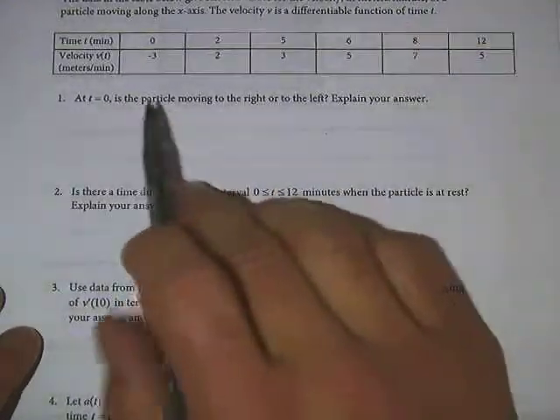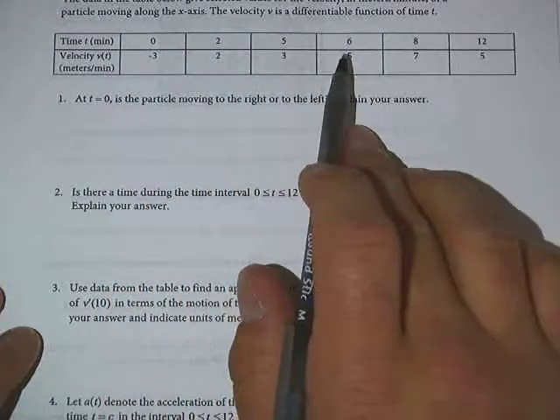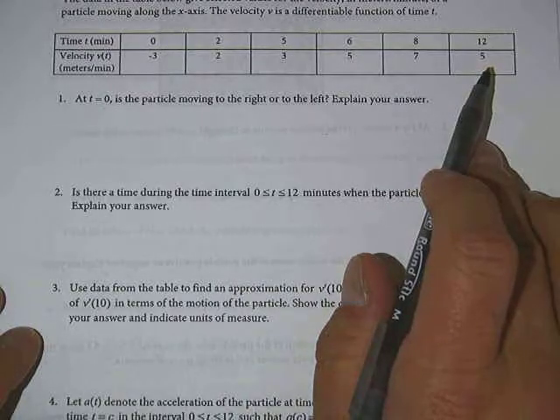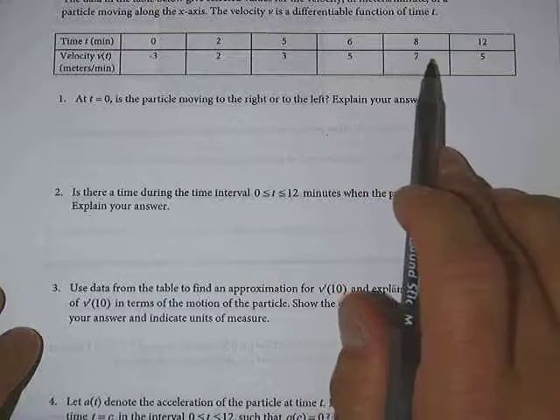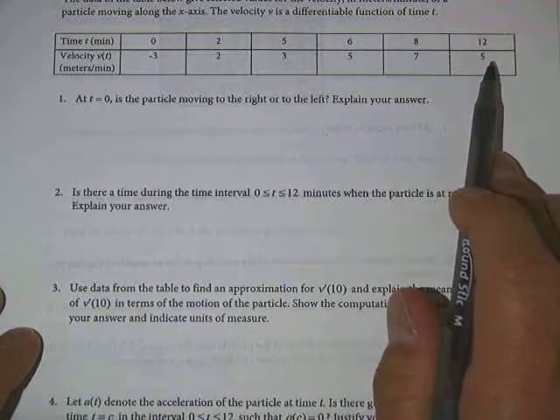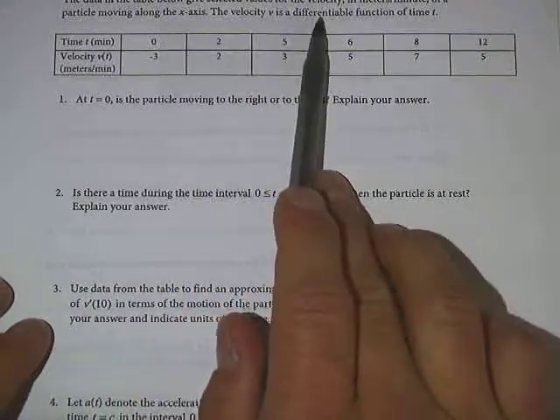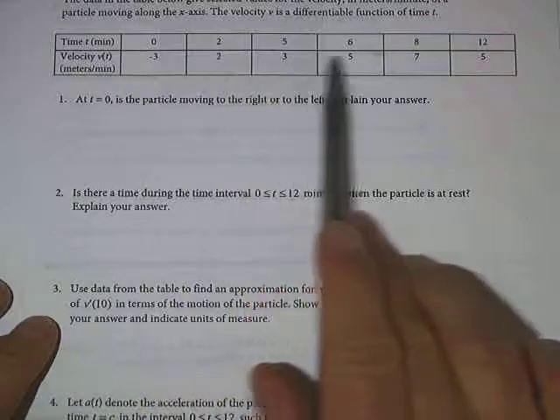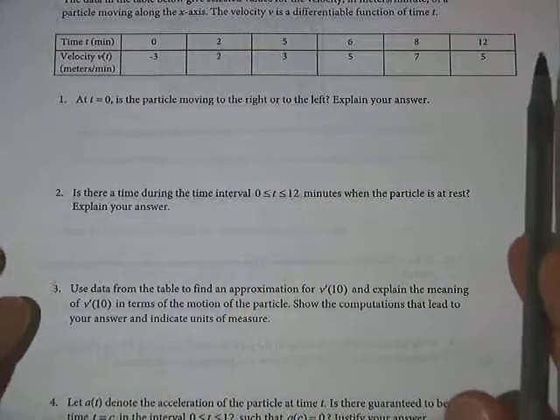And if we look at our values here, notice that we go from 0, -3, we go up to 2, 2, we go to 5, 3, we go to 6, 5, we go to 8, 7, and then we go back to 12, 5. So ultimately we're increasing as we approach time 8, but after we get to time 8, what happens? We're decreasing. So if this is a differentiable function, which it is, then what must have happened if we're going up and then all of a sudden we're going down? We must have had a maximum.